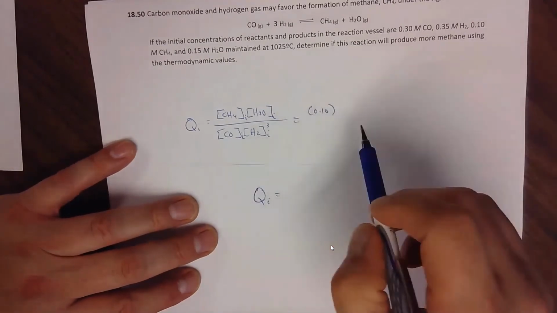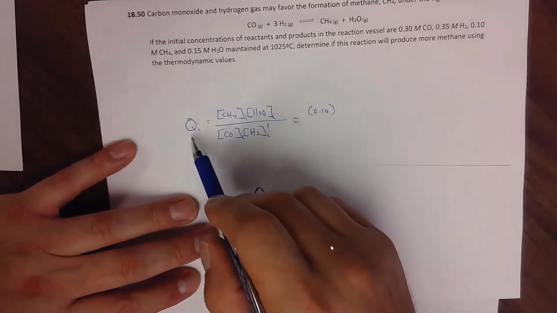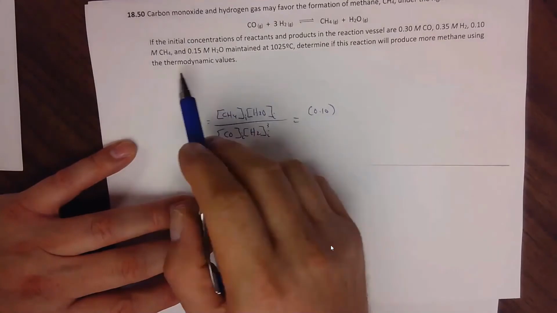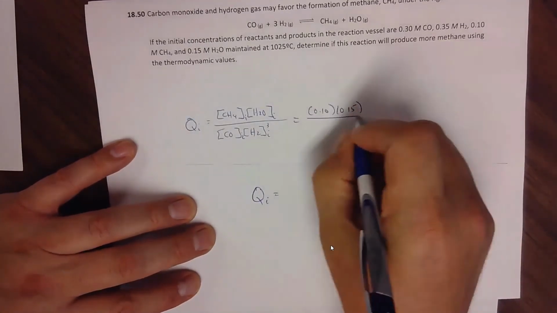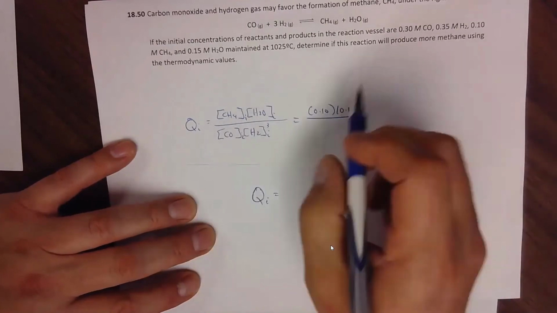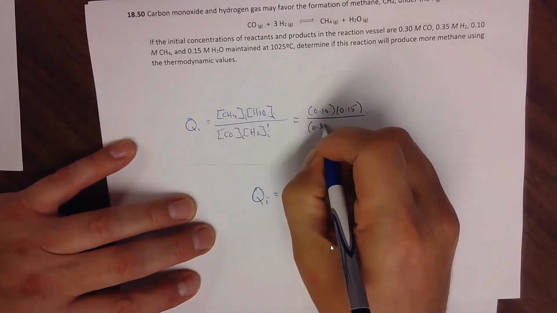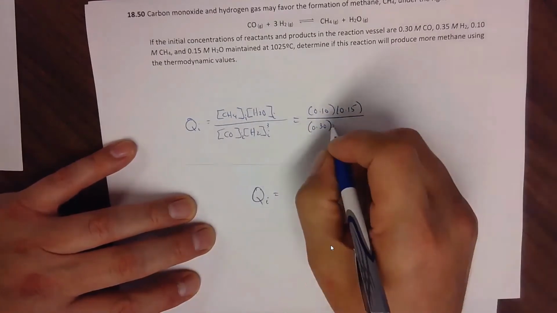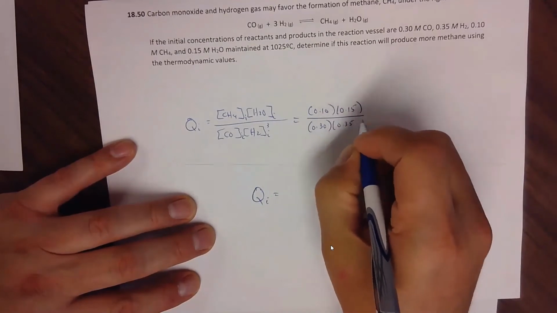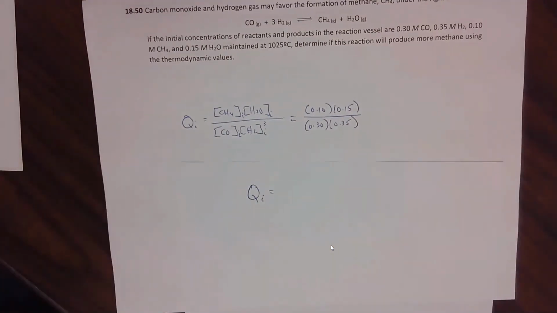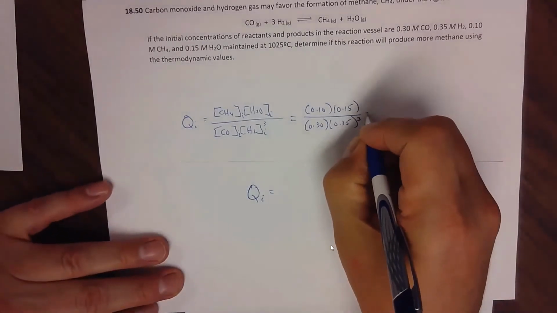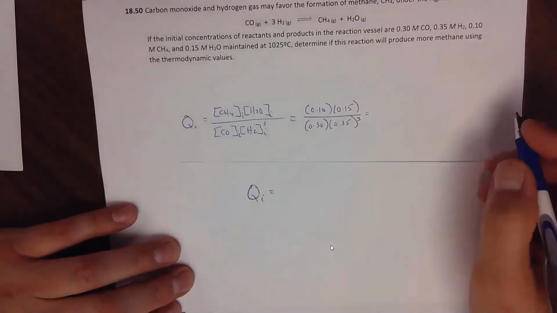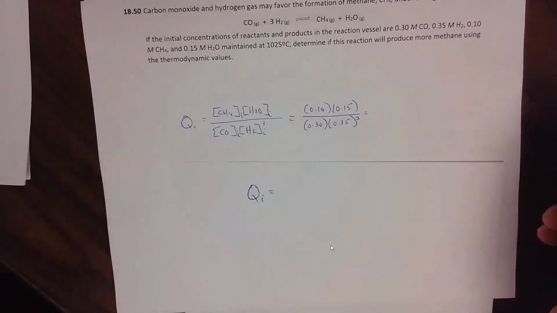I'm going to ignore the units now, because Q and K don't use units. The H2O was at 0.15 molar, the carbon monoxide was at 0.3, and the hydrogen was at 0.35. And that, of course, is cubed. Don't forget that part.